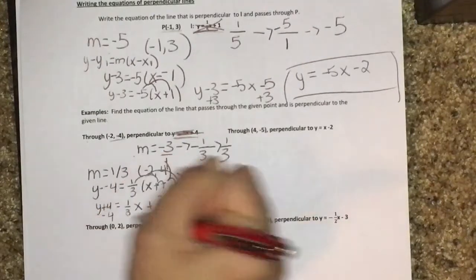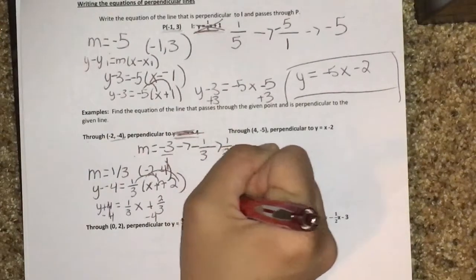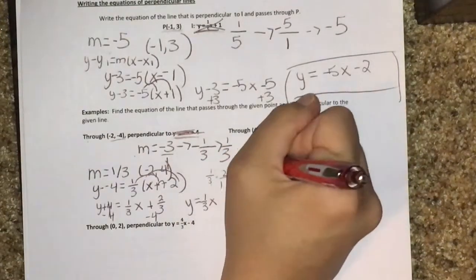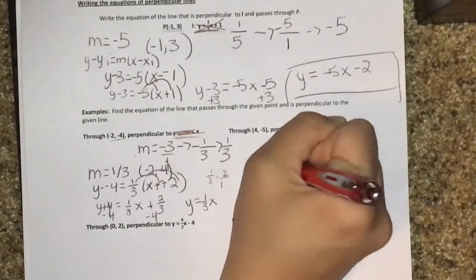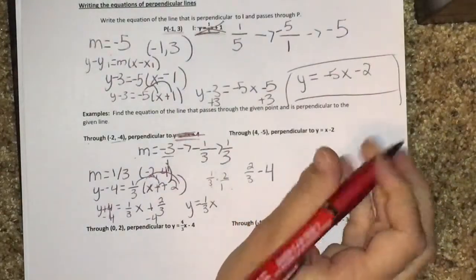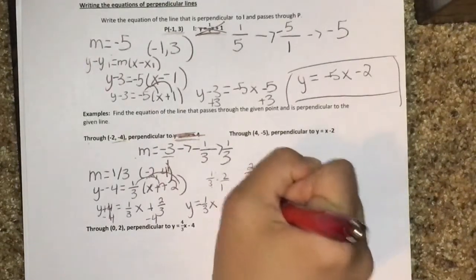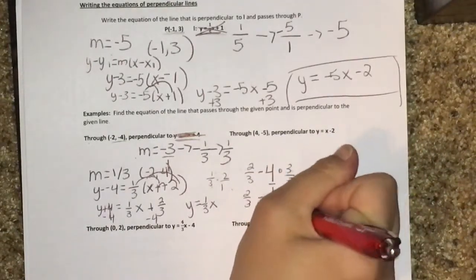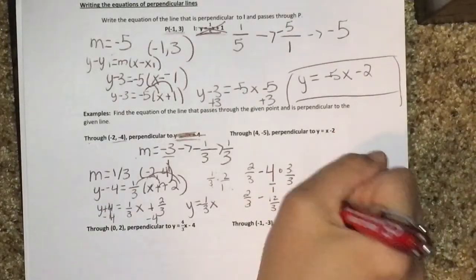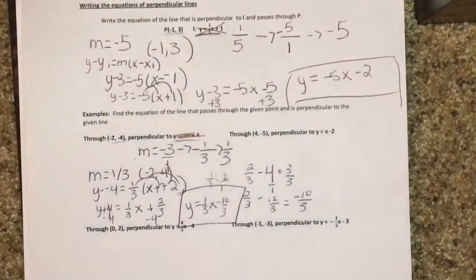Now I need to subtract 4 from both sides because I want to solve for y. Y equals 1/3 x, and then we have 2/3 minus 4. If I want to subtract this, I need to get a common denominator first. Looks like my common denominator is going to be 3. So 2/3 minus 12/3 is equal to -10/3. And that is going to be my final answer.